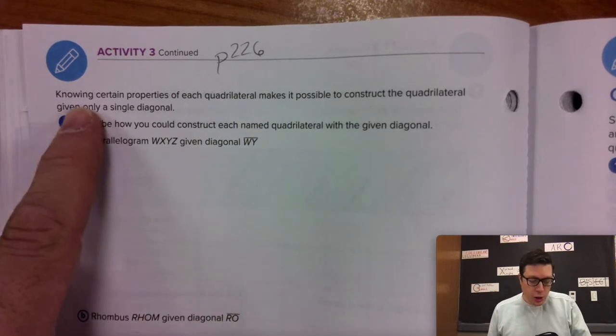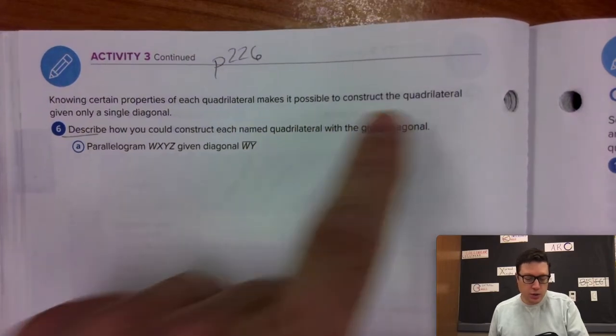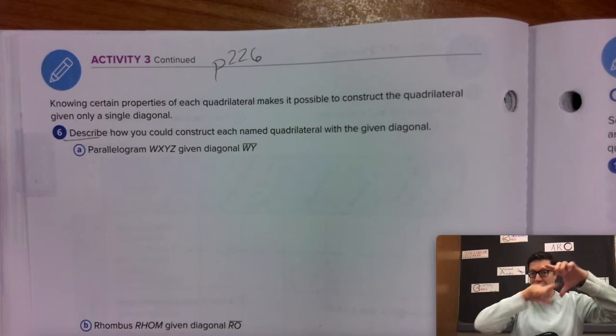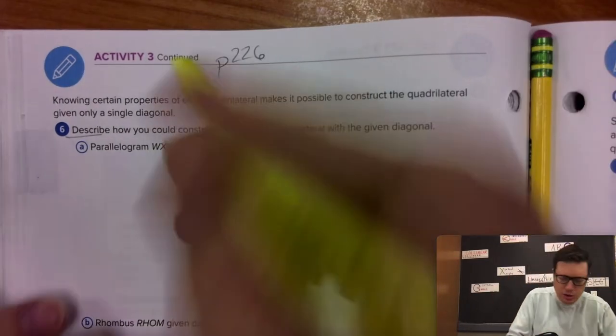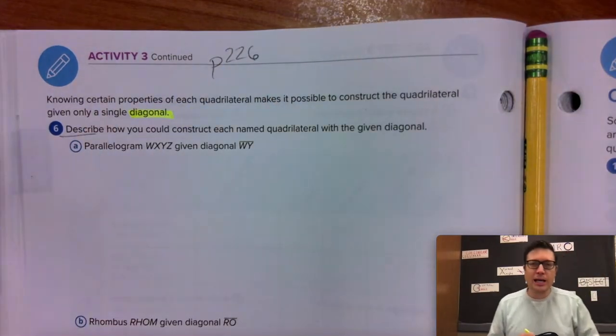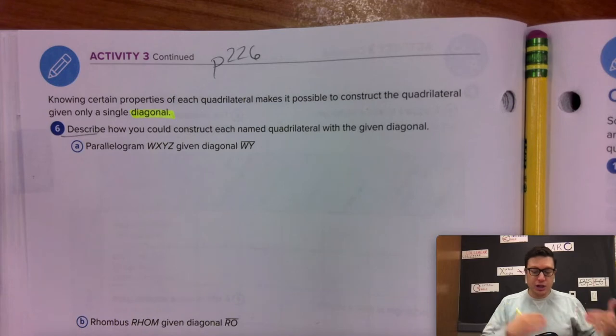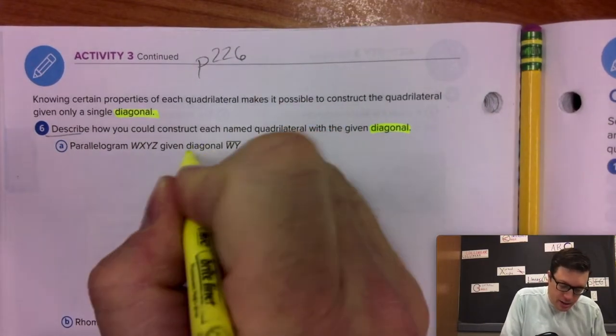Let's get into it. Knowing certain properties of each quadrilateral makes it possible to construct the quadrilateral given only a single diagonal. So that's the line that connects opposite corners. In fact, vocab word that students seem to struggle with, diagonal, highlight it. All right, describe how you would construct each named quadrilateral with the given diagonal. Once again, there it is, and there it is.